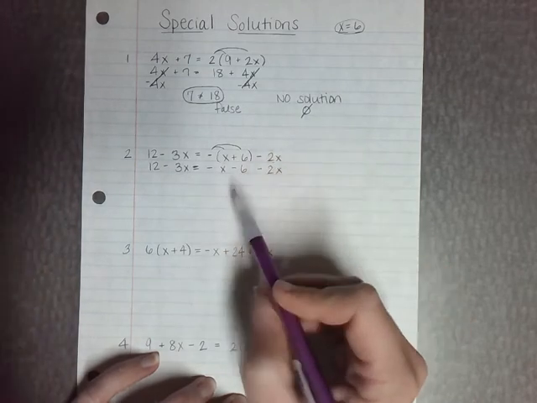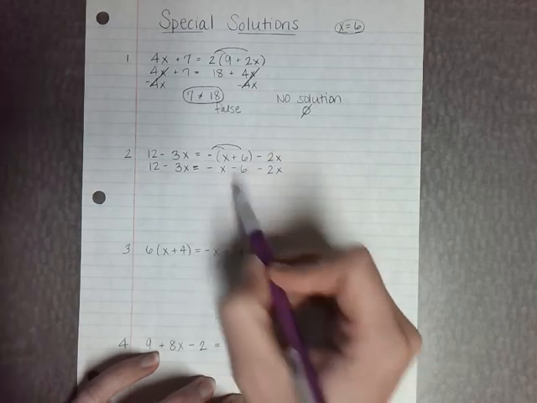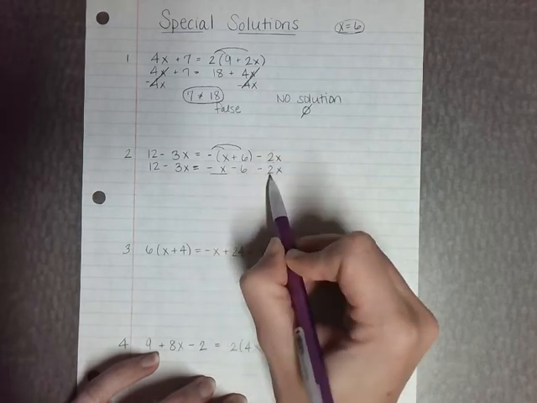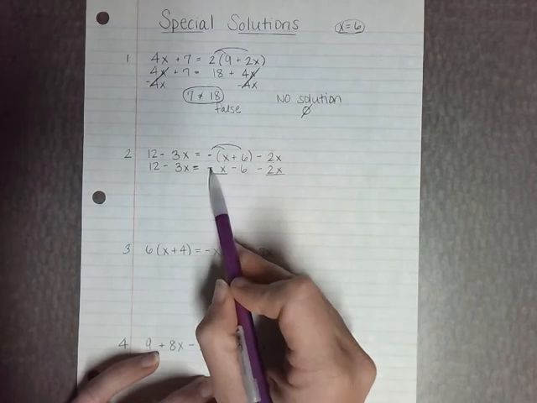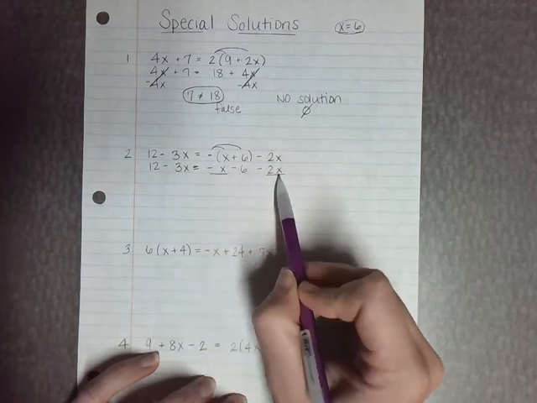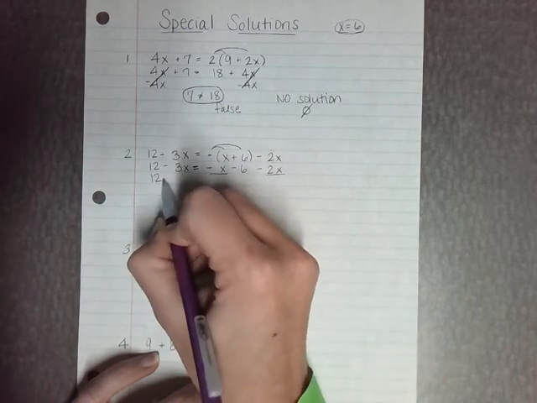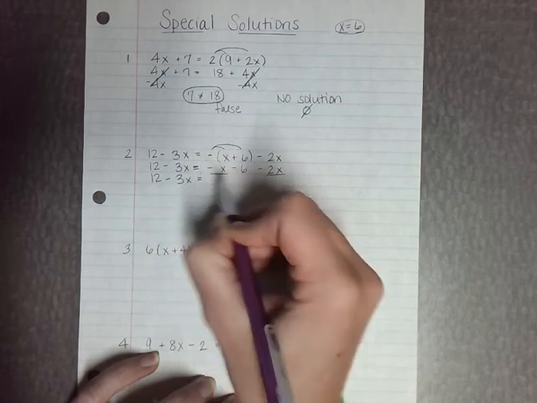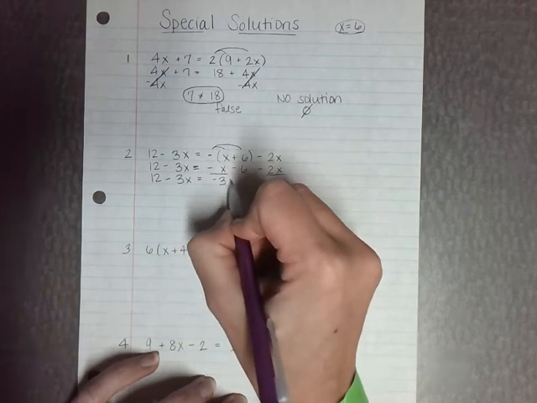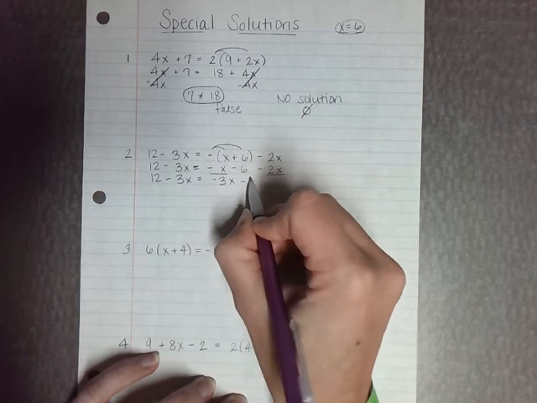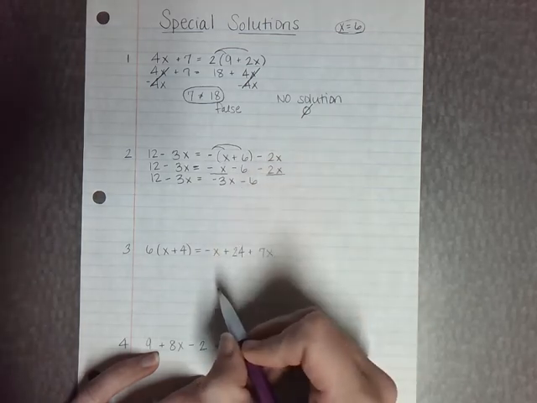Before we start moving things from one side of the equation to another, we do have some like terms on the right side. Negative x and negative 2x need to be combined to make negative 3x. So that side becomes negative 3x minus 6.